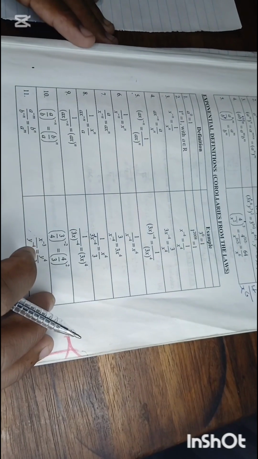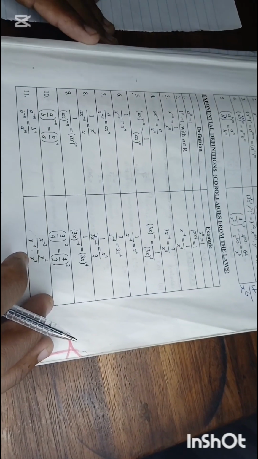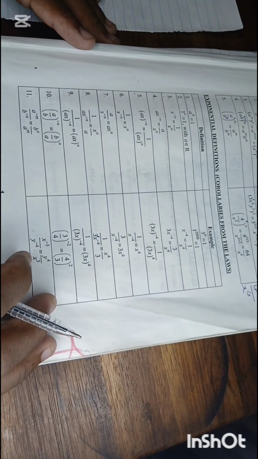So these are the laws of exponents. We are going to apply them as we'll be doing mathematics in grade 11, and also we are going to apply these laws in grade 12 as well. So our lesson ends here.